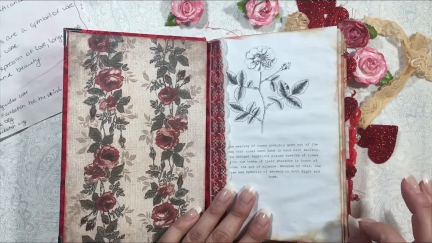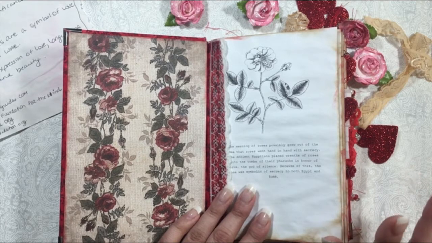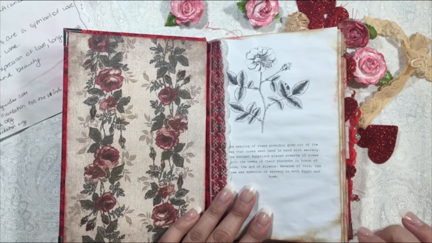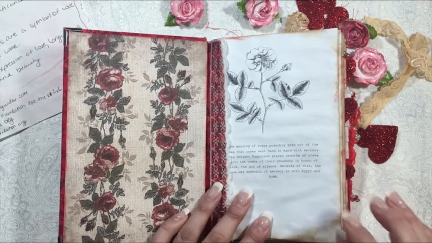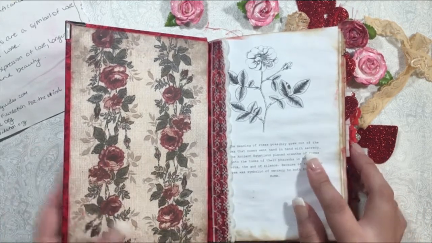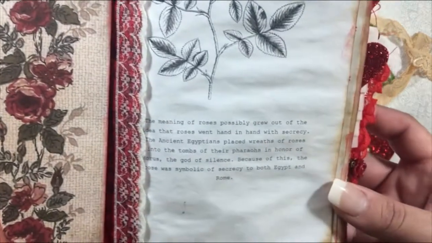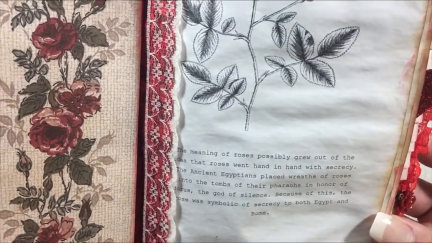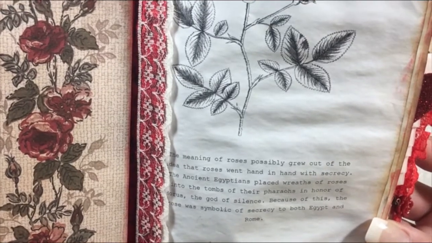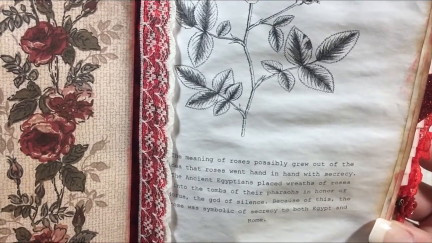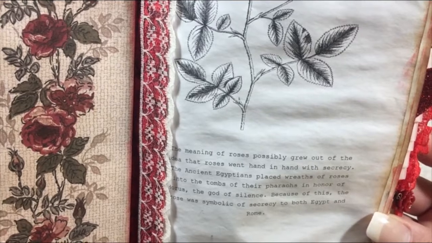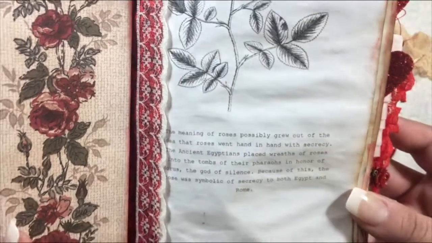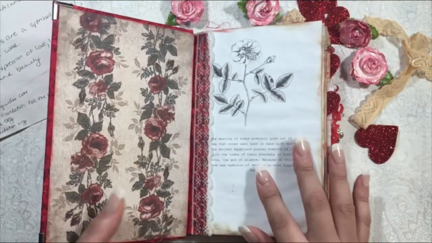So in this first page, it talks about the meaning of roses. The meaning of roses possibly grew out of the idea that roses went hand in hand with secrecy. You see that? The ancient Egyptians placed wreaths of roses into the tombs of their pharaohs in honor of Horus, the god of silence. Because of this, the rose was symbolic of secrecy to both Egypt and Rome. It's interesting.